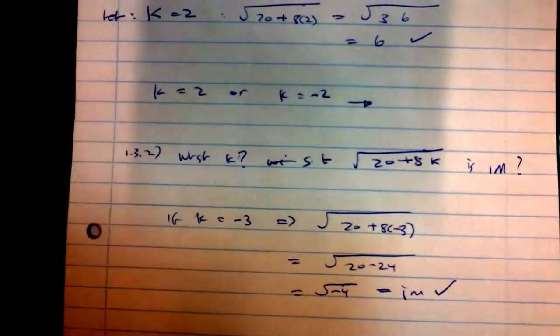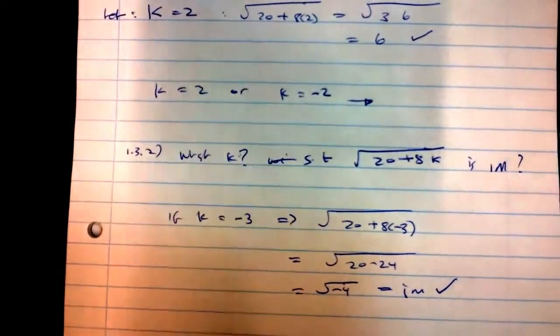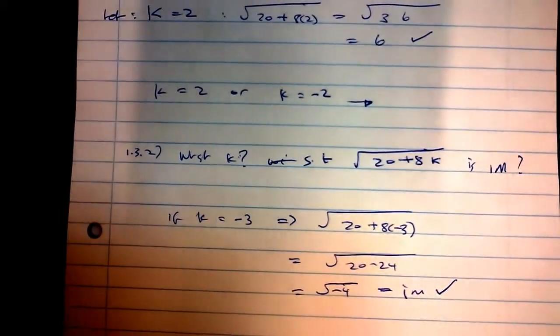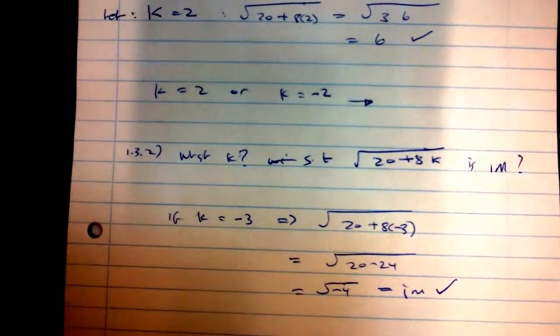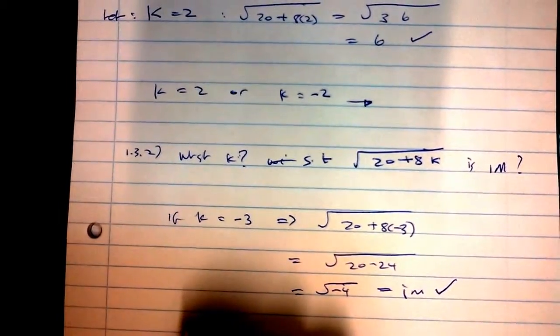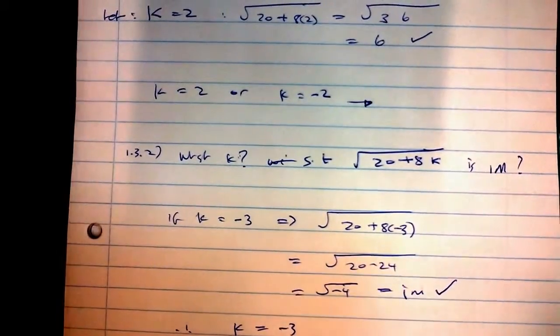It checks out because there's a negative in the root. If you test the other ones, it won't work. So in other words, k is negative 3. Therefore, k equals negative 3.